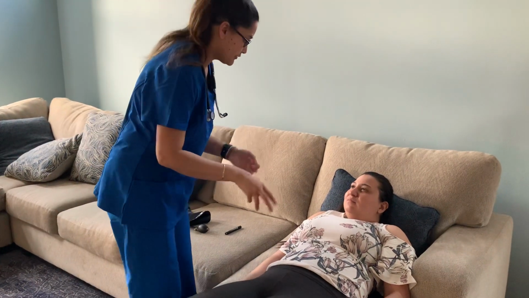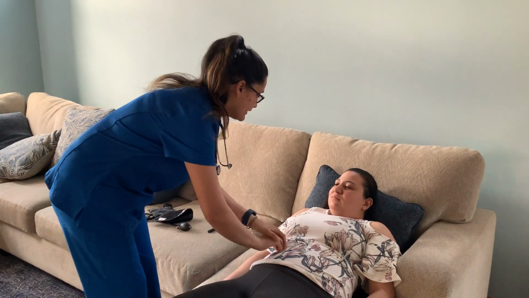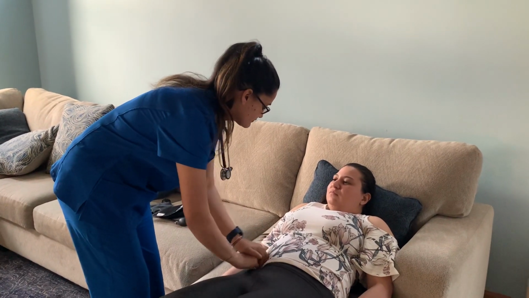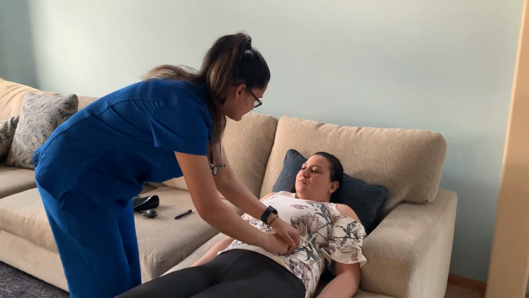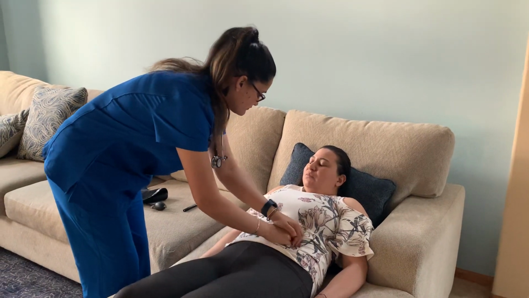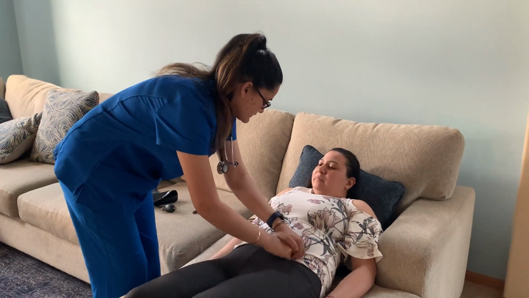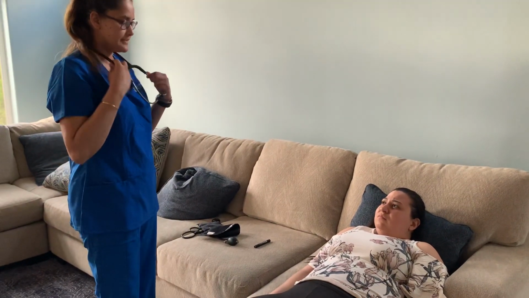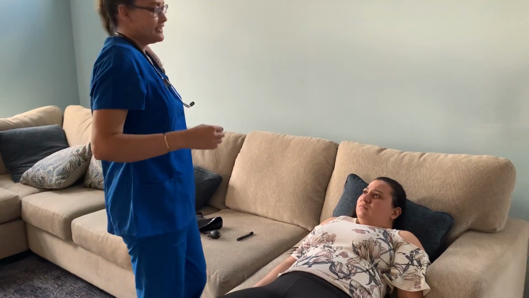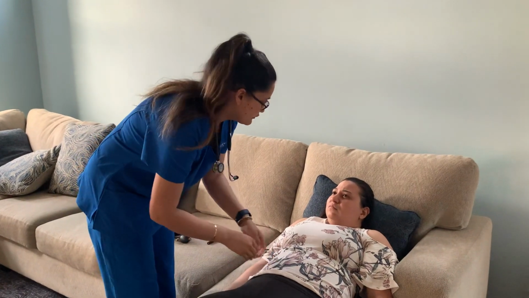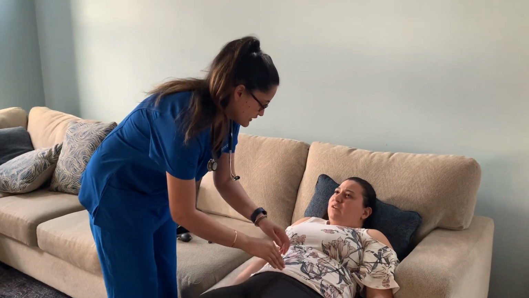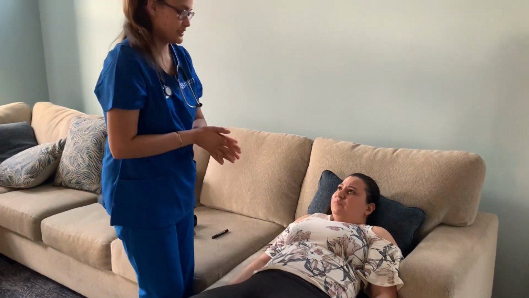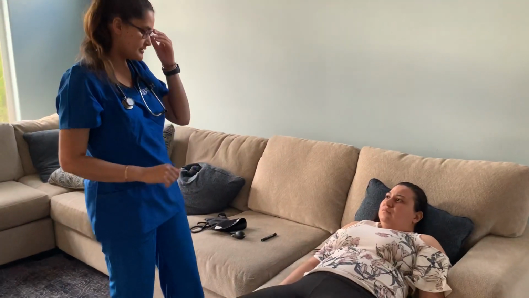Next I'm going to palpate. Let me know if you feel any pain or discomfort. No pain. No masses, no distention or hard areas in any of the 4 quadrants. Next I'm going to check for rebound tenderness. Any pain there? No pain. My patient does not have any rebound tenderness.